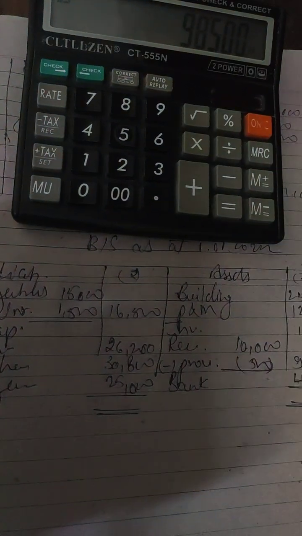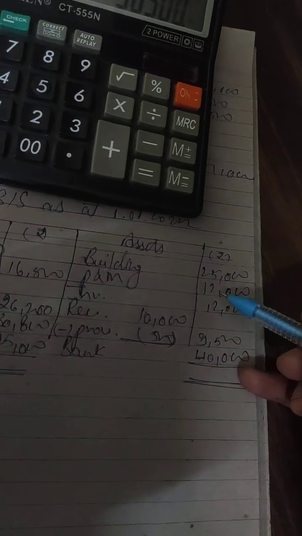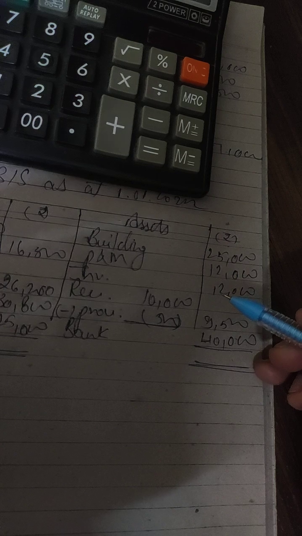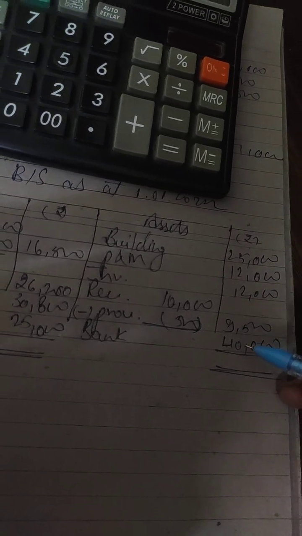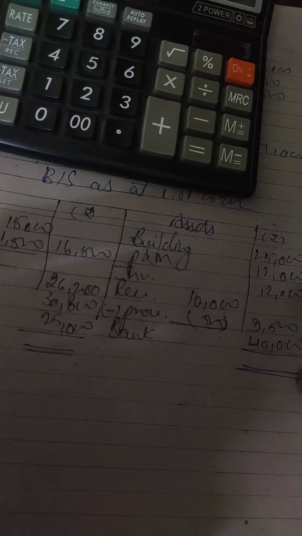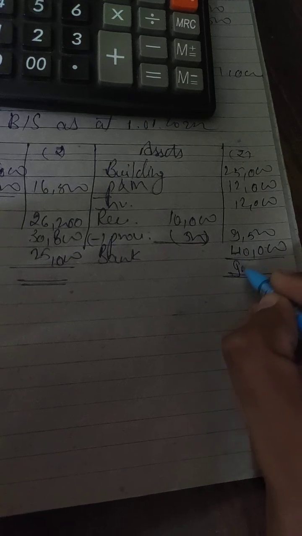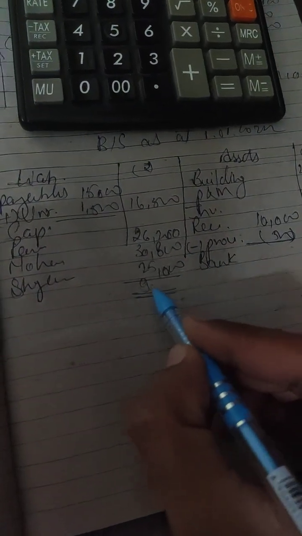This is giving us 98,500. Now let's do the total here also. 25 and 12 is 37, and this is 47, 47 and 2 is 49, 49 and 9 is 58, and this is 98,500 and this is also 98,500. So here we have arrived at the right figure because both the sides are tallying.